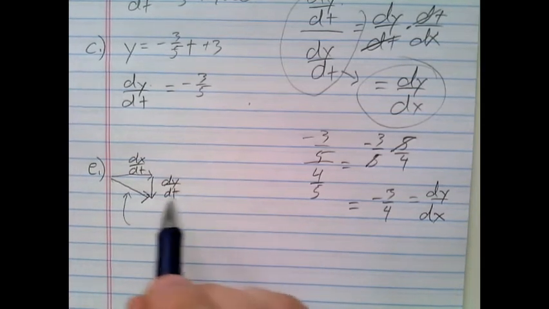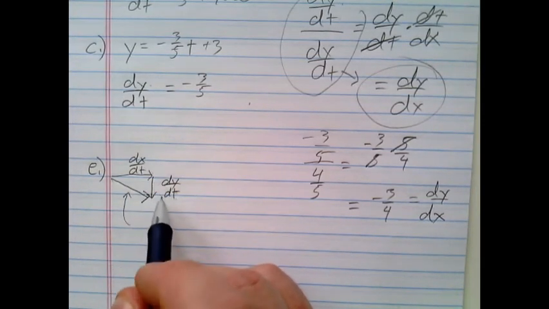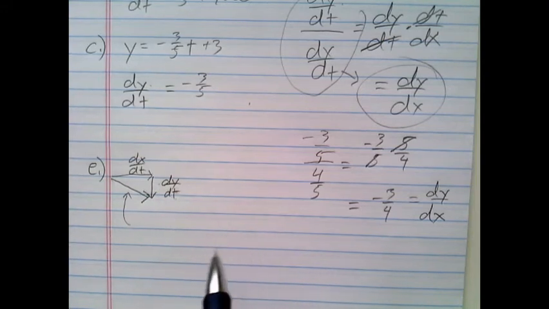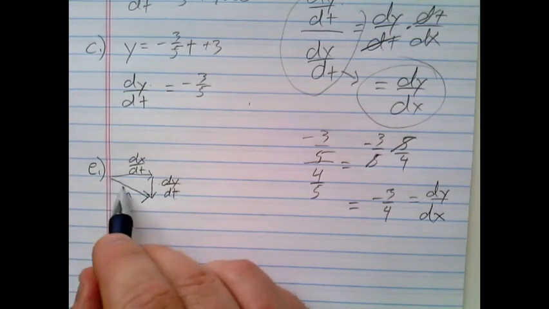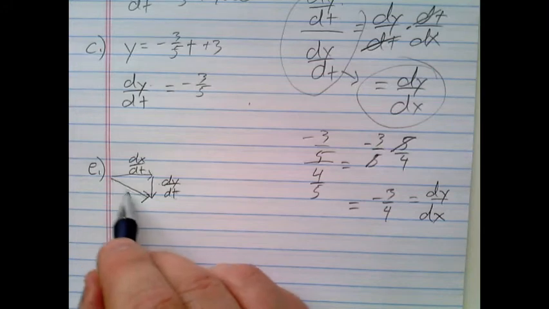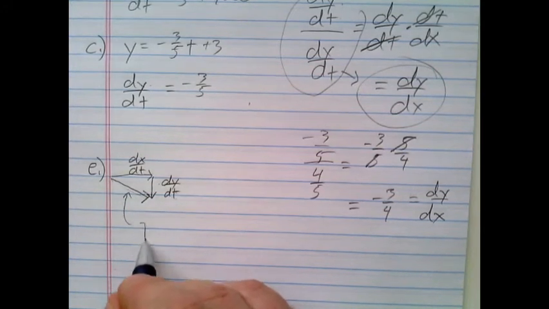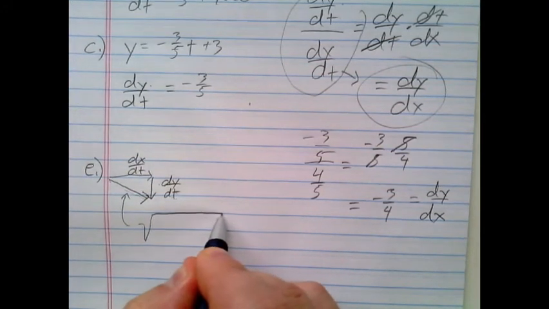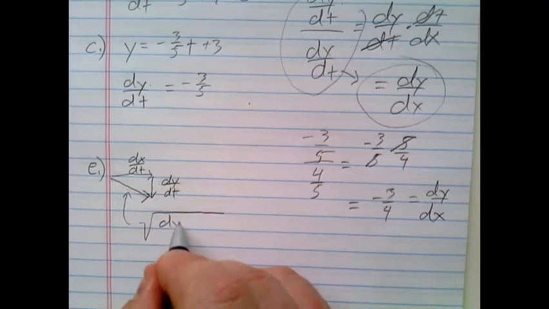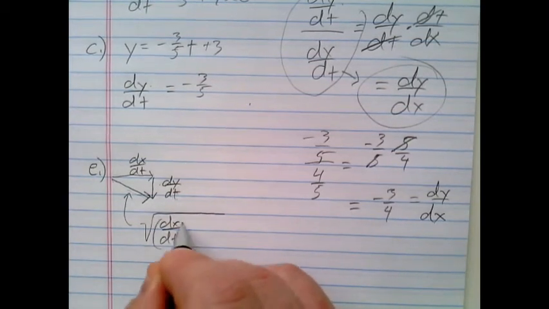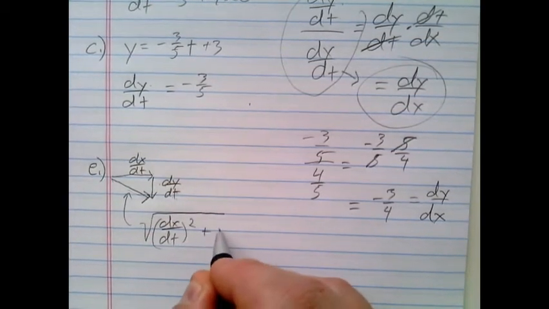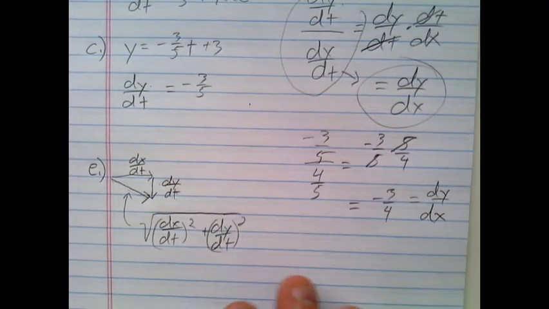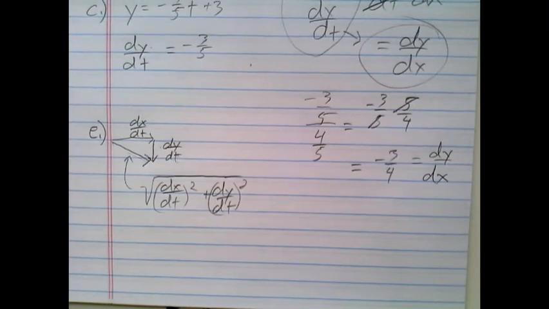It turns out that if I have the x component of a vector quantity and the y component, then if I want to get the magnitude of that quantity in its direction of movement, I just have to apply the Pythagorean theorem to my components. So I need to take dx/dt and square it, and add the square of dy/dt, and take the square root of all of that.